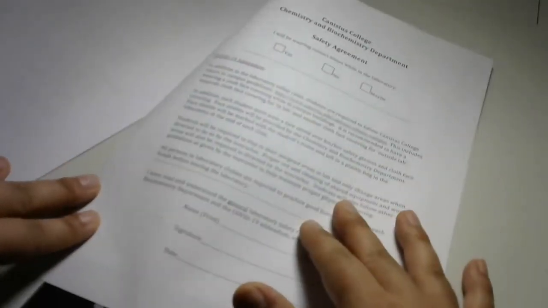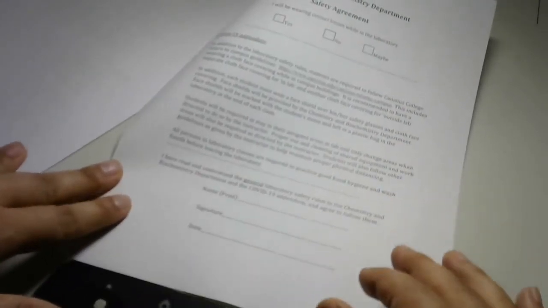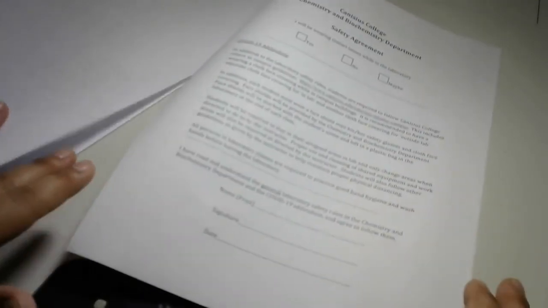And once you finish this reading, there is the safety agreement. So I want all of you to sign, scan, and put it on D2L. I will upload a folder for the scanned agreement on D2L. So just scan it and put it on D2L so that when you come next time, I do have your safety agreement with me, okay?